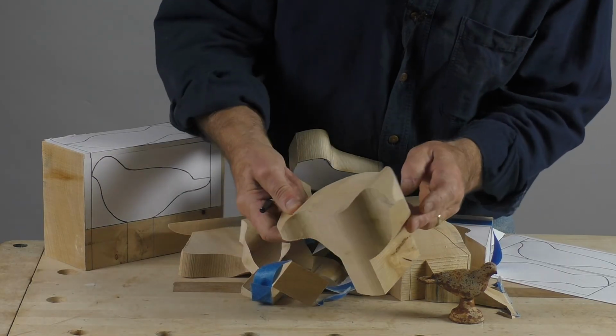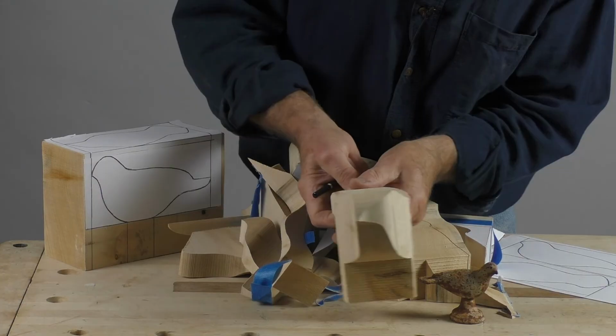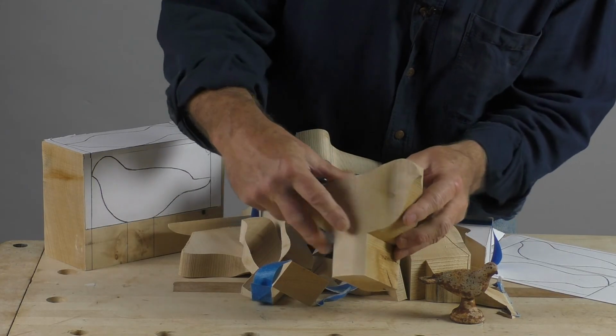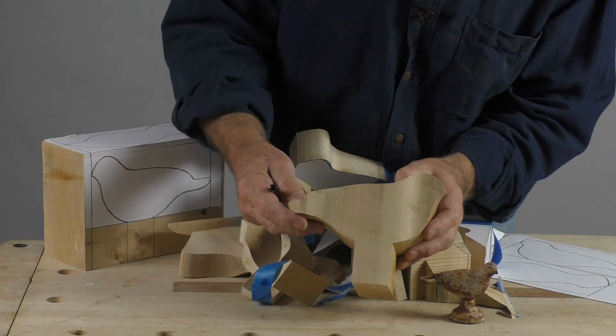So with that, I've now got a piece of accurately bandsawed out wood that I can get on with the carving and be quite confident I'm going to get quite close to it quite quickly.